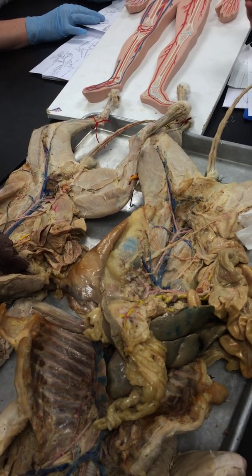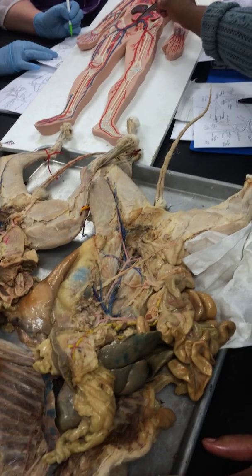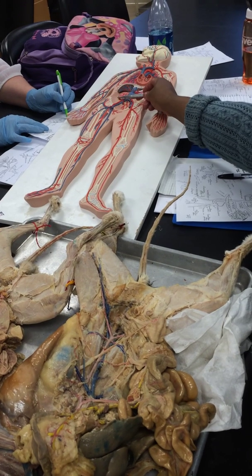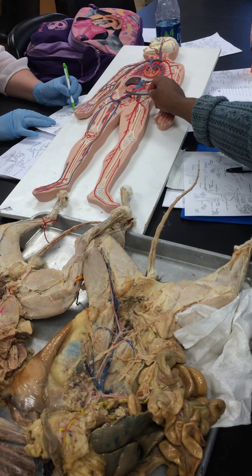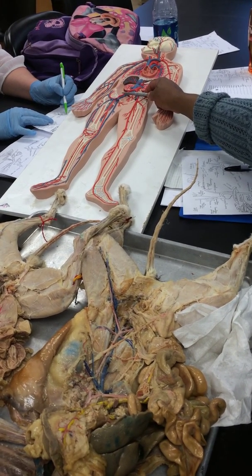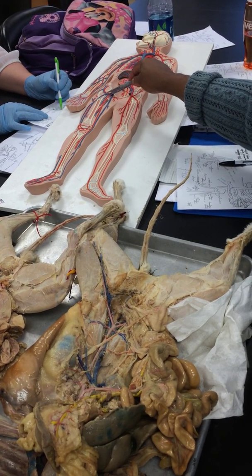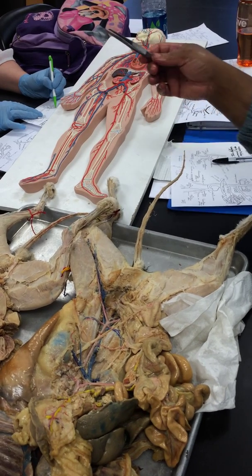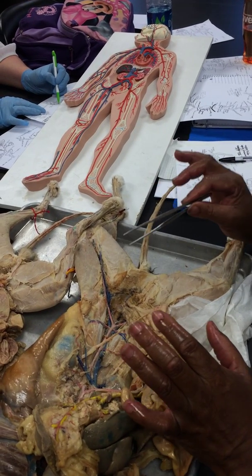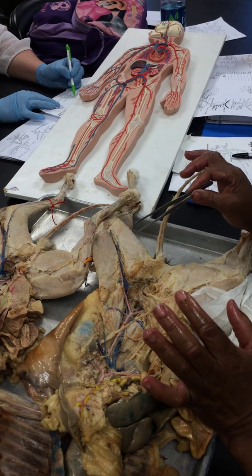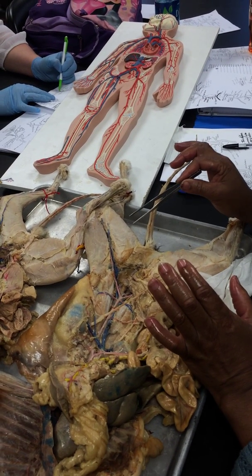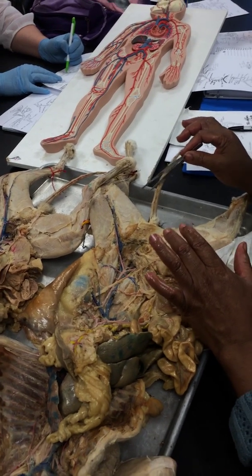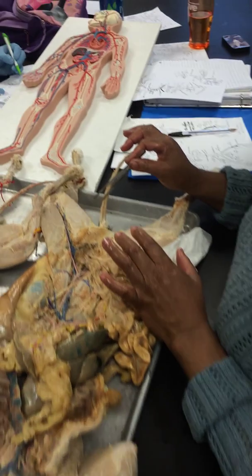Now for the human version, there's no second branching. This time the internal iliac is right there, and then after the internal iliac you have the external iliac, just like you have with the veins. And then this is deep femoral right here, and then you would have femoral afterwards. So the human veins and the human arteries are identical. The cat arteries are different. The cat veins look the same as the human veins. So the difference is in the arteries.